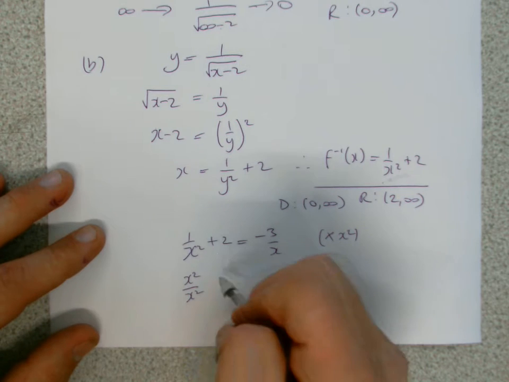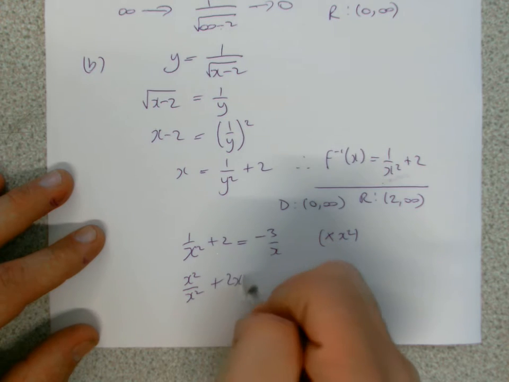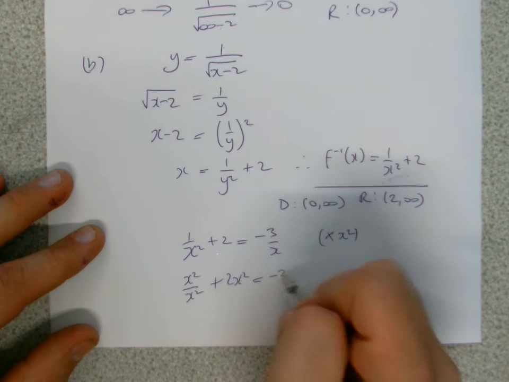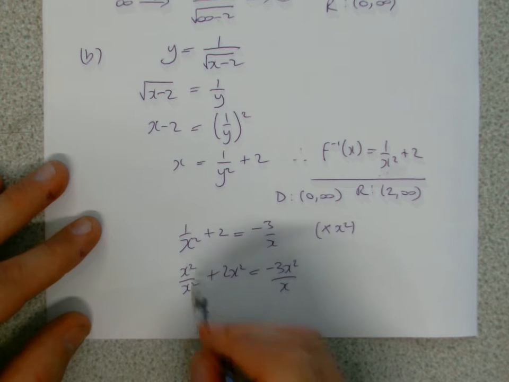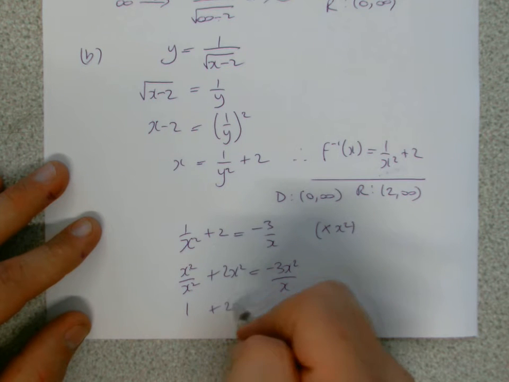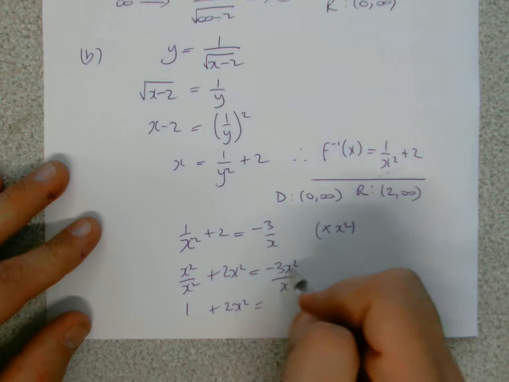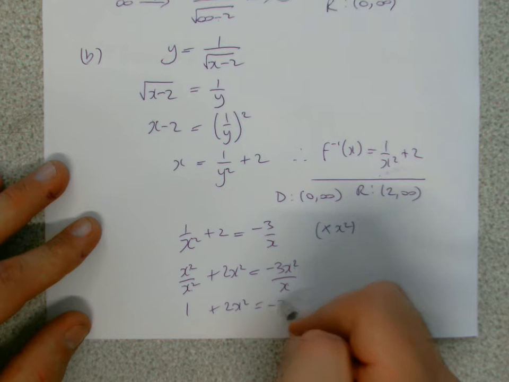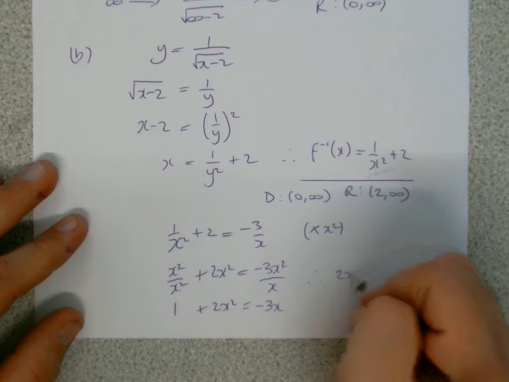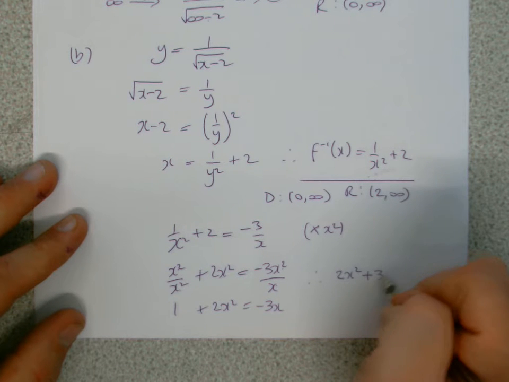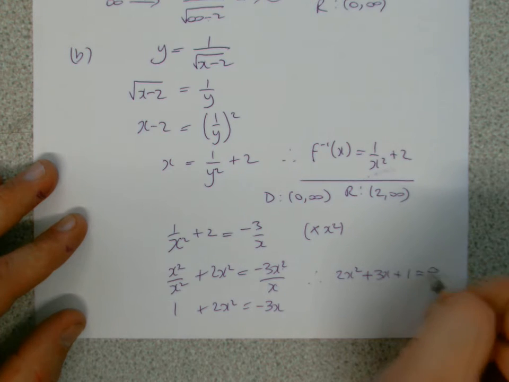If we times that by x squared, times this by x squared, you get 2x squared, and times this by x squared, you get that. Simplify it, x squared over x squared is 1, that's just 2x squared, and indices then, x squared divided by x is just x. So you end up then having therefore 2x squared plus 3x plus 1 equals 0.